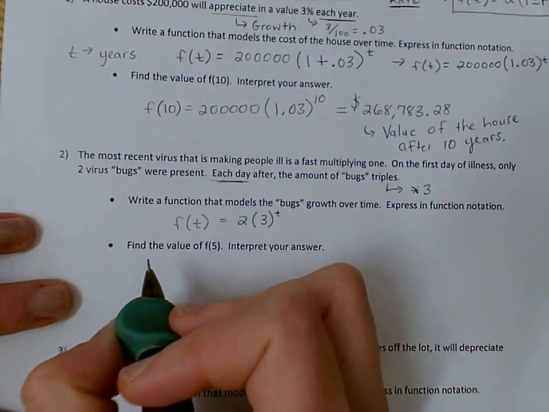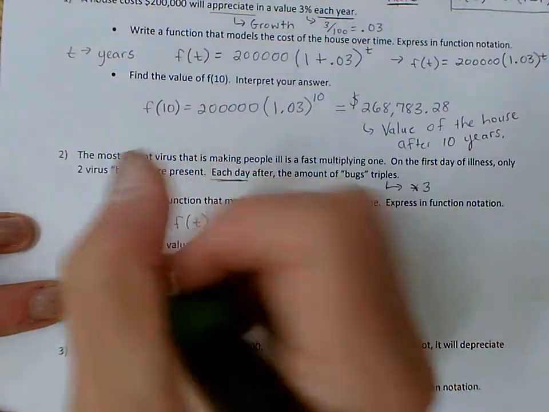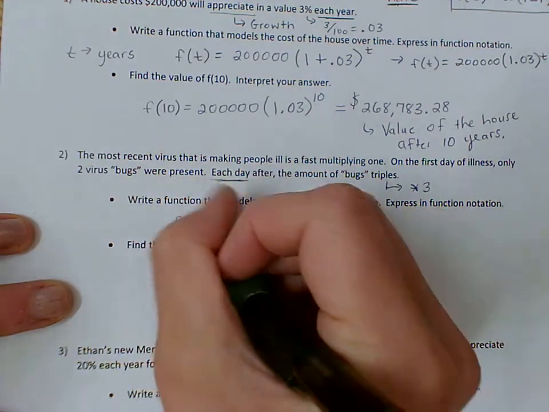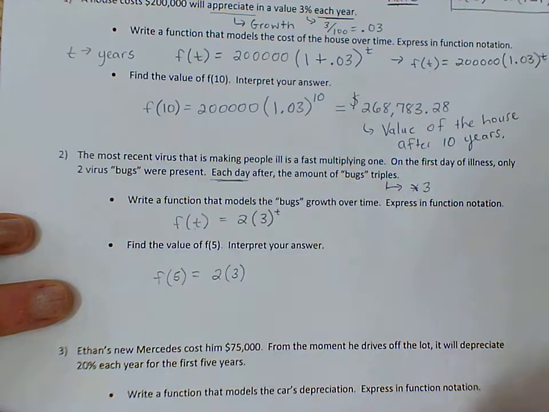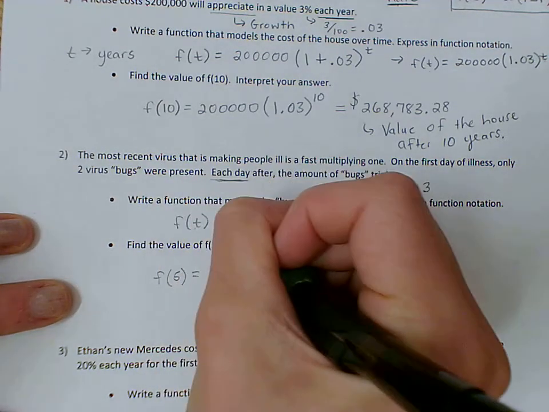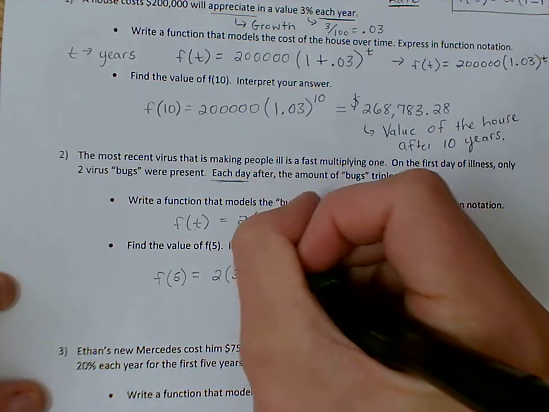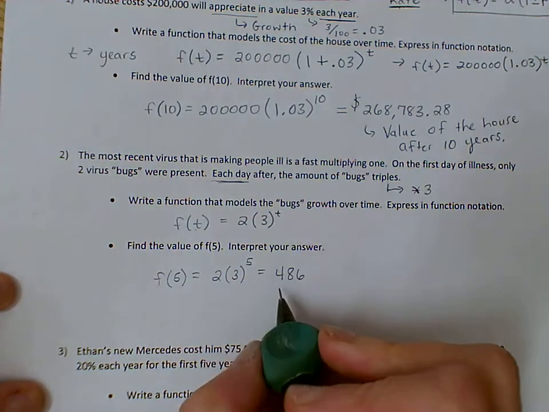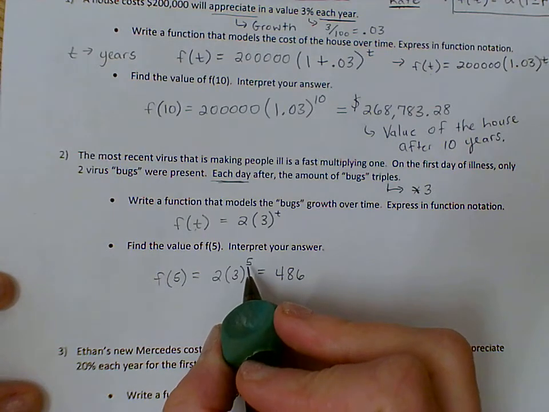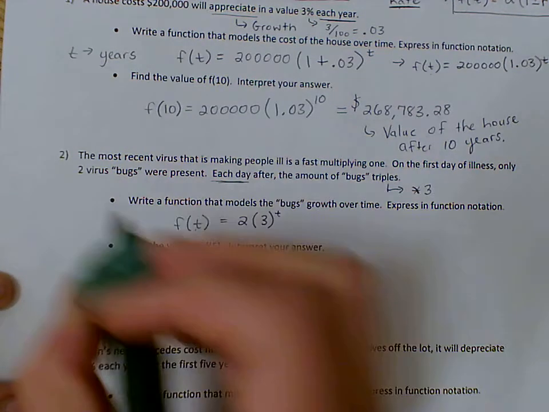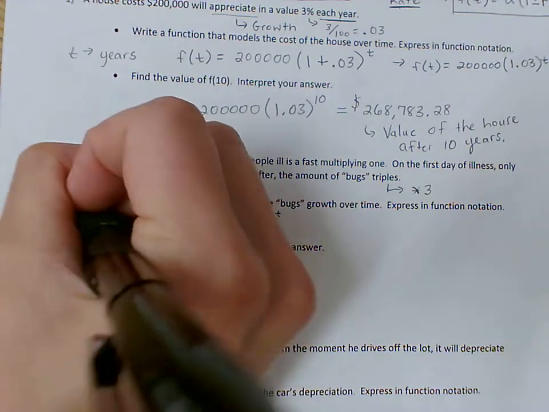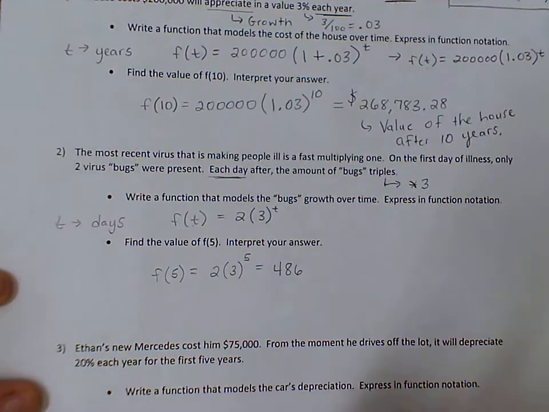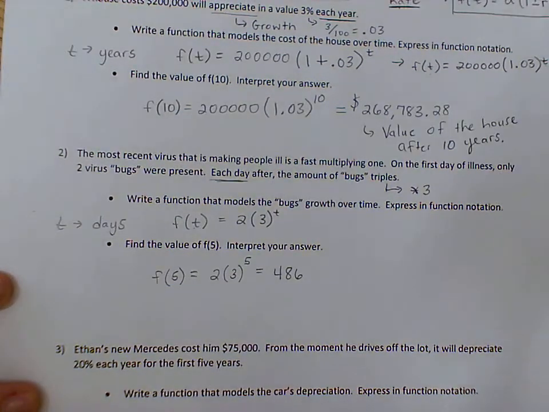Then it says find the value of f of 5. So that means you take the 5 and you plug it in your equation. So f of 5 would equal 2 times 3 to the 5th power, okay? And when we type that in, we end up getting 486. So this means on the 5th day, because the time was 5 and t in this problem was each day, there would be 486 people that had that virus.